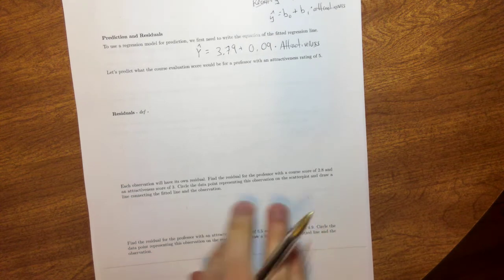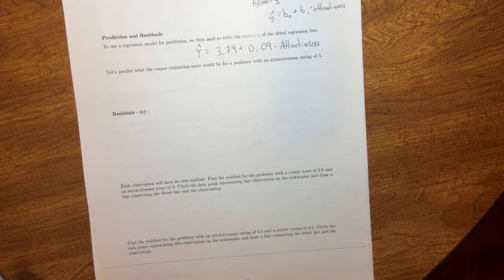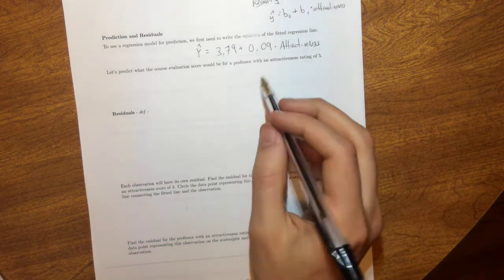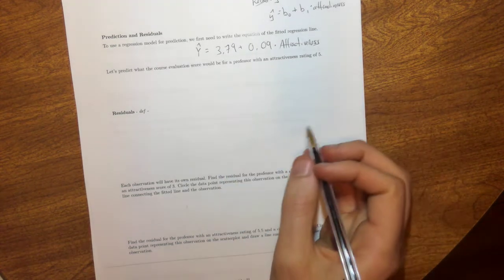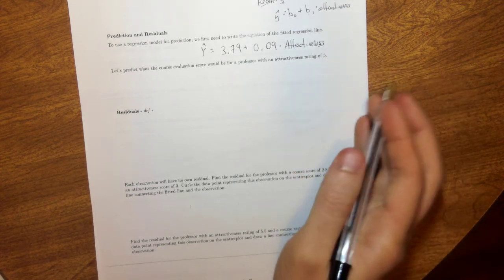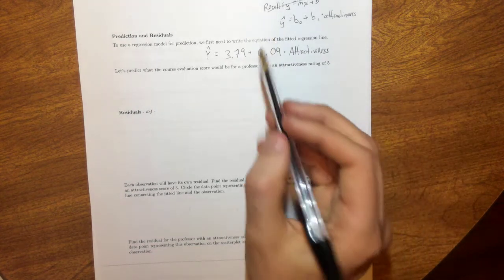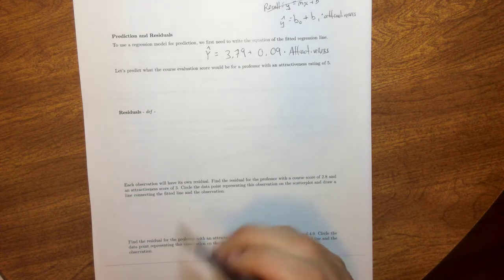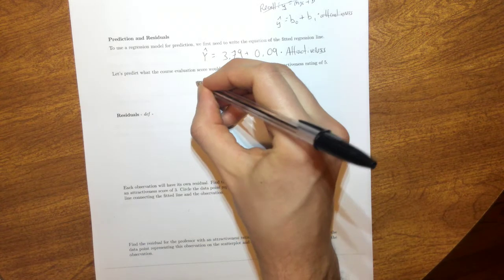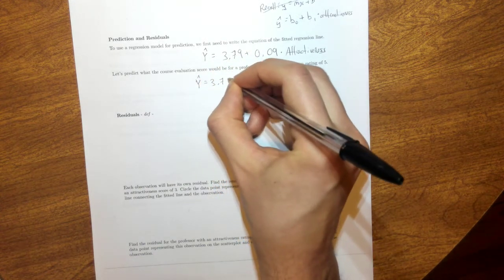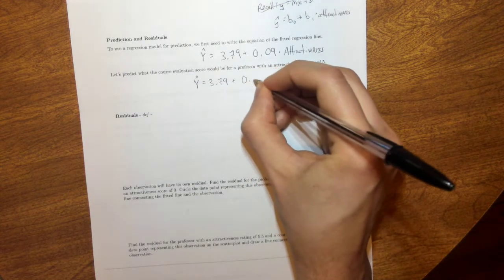Using our regression equation, let's predict what the course evaluation score would be for a professor with an attractiveness rating of 5. Remember when we had that constant model before, our predictions were all the same because we didn't have any predictors. Now our predictions are going to be different depending on the professor's attractiveness rating.